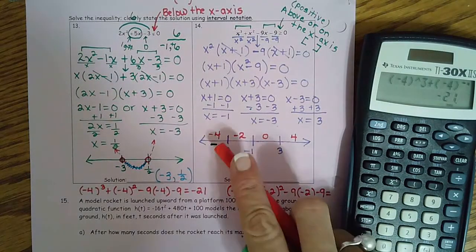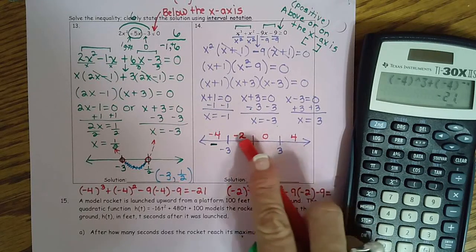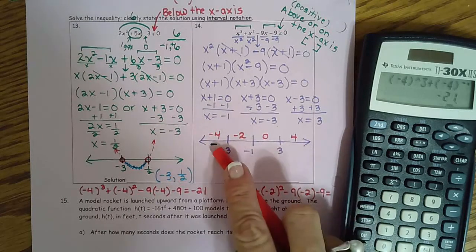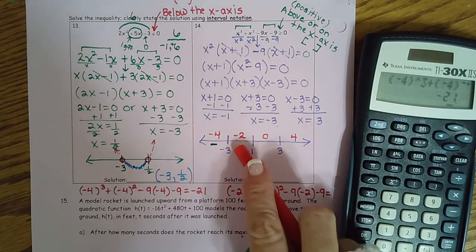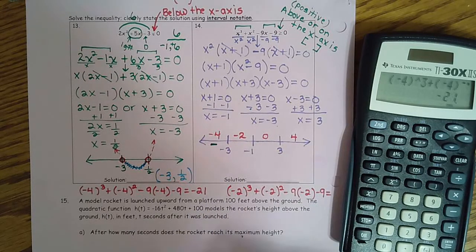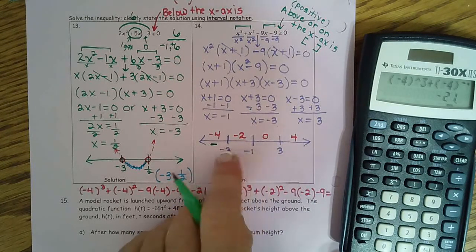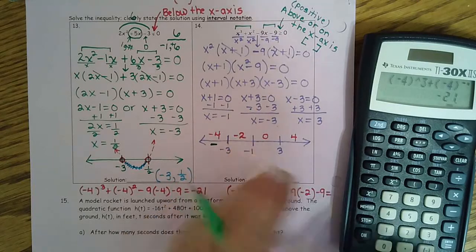And remember what I said about the signs, because there's no solutions repeated, no double roots, the signs are going to alternate. So this next one should be positive. If it is, then we'll continue the pattern. So the next test point is -2. Remember, this isn't one of the solutions. It's in between the solutions. We call it a test point.